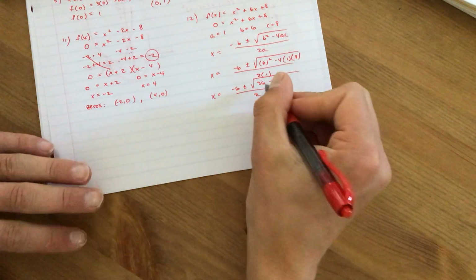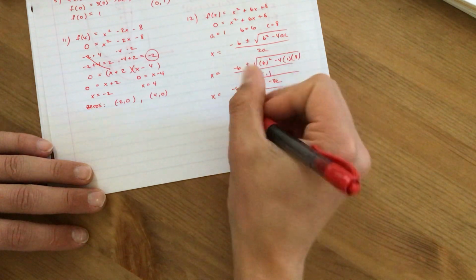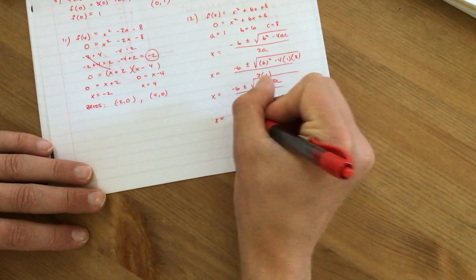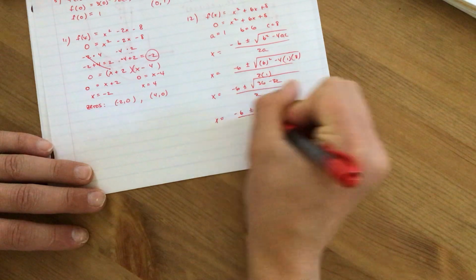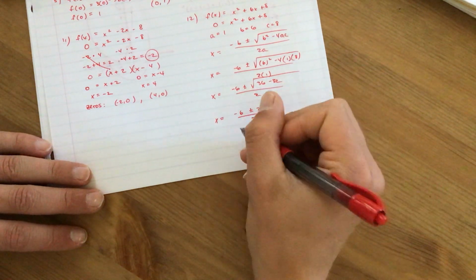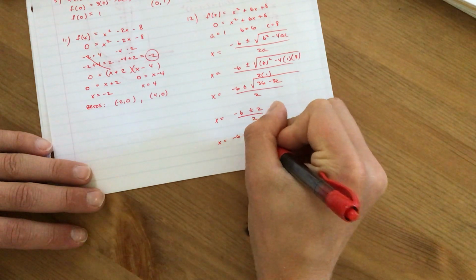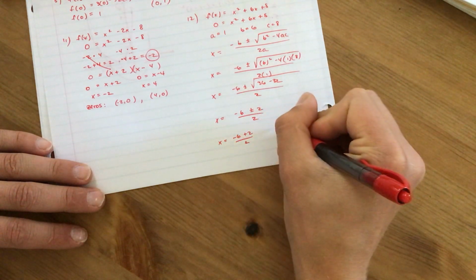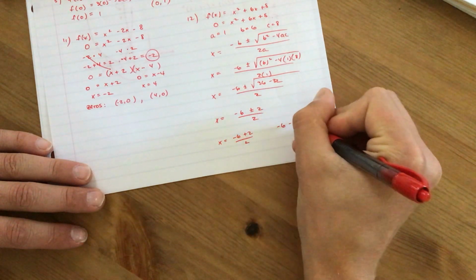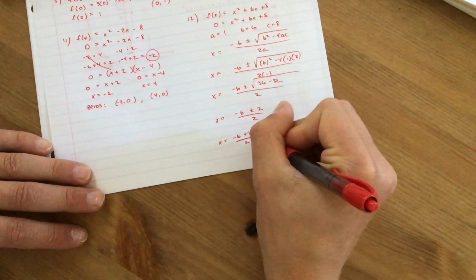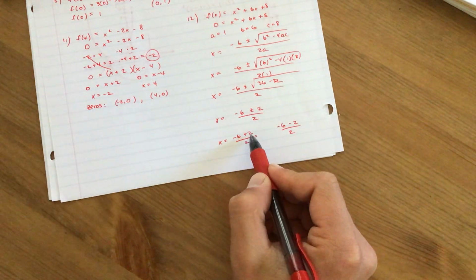And then 36 minus 32 is 4. The square root of 4 is 2. So negative 6 plus or minus 2 over 2. And that becomes negative 6 plus 2 over 2 and negative 6 minus 2 over 2. Negative 6 plus 2 is negative 4.